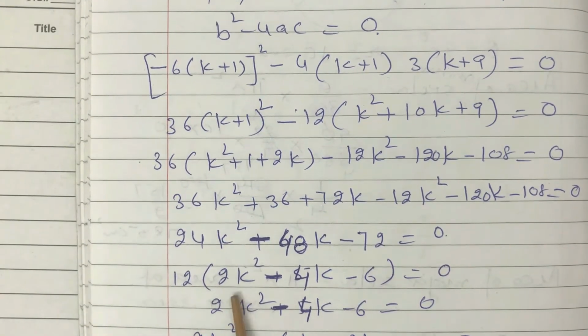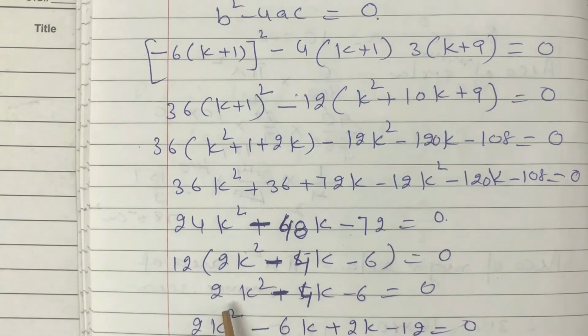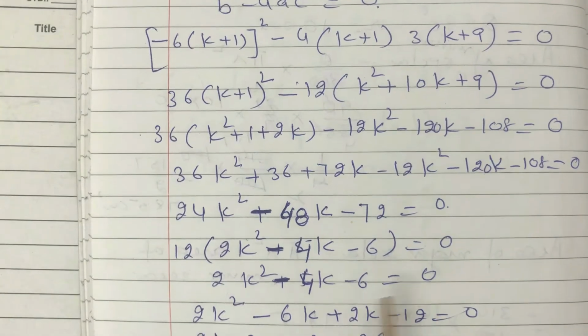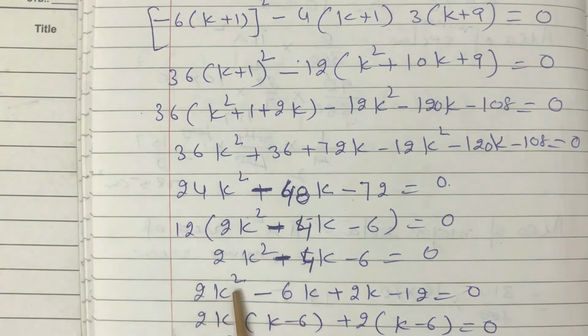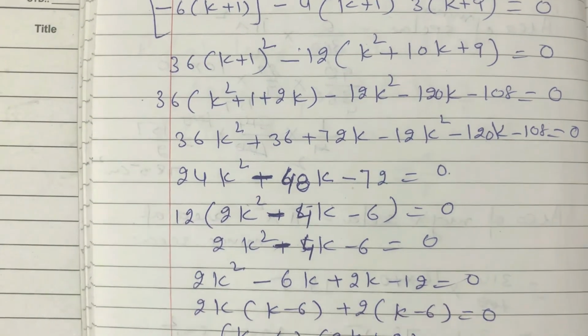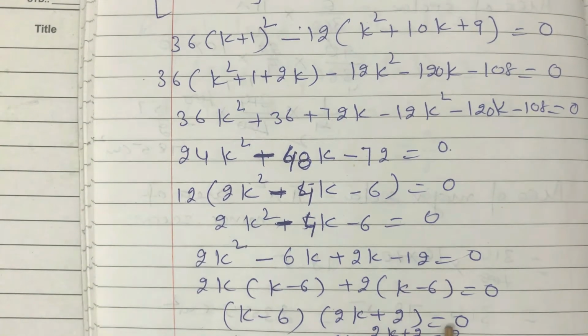Take 12 common, you will have 2k square minus 4k minus 6 is equal to 0. Factorize it. Split the middle term. 2k square minus 6k plus 2k minus 6 is equal to 0. So the two factors you are going to have are k minus 6 and 2k plus 2 is equal to 0.